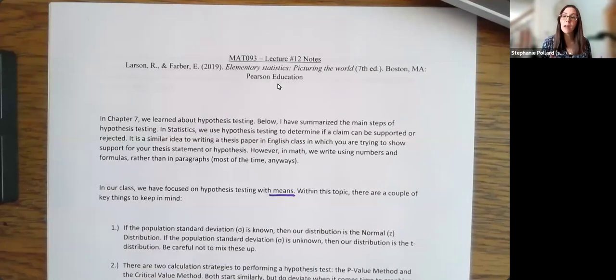It may have different requirement checks, or you may use a different test statistic, but overall it's the same general process. So if you understand how to test for means, you should be able to read research papers and things like that that talk about testing for other parameters.